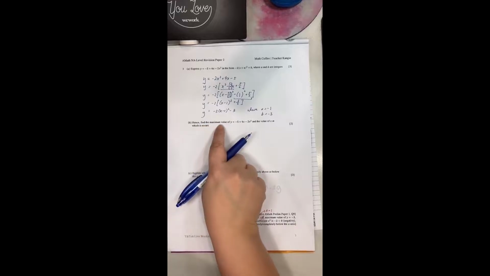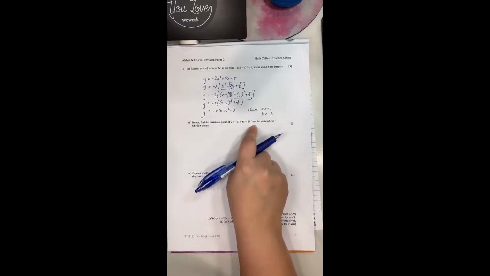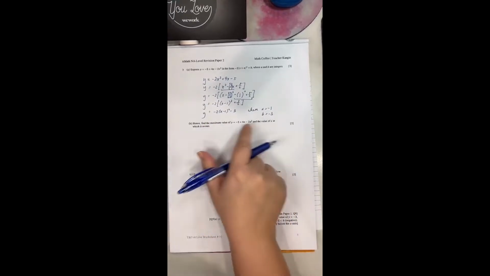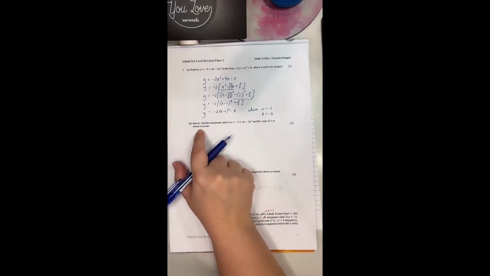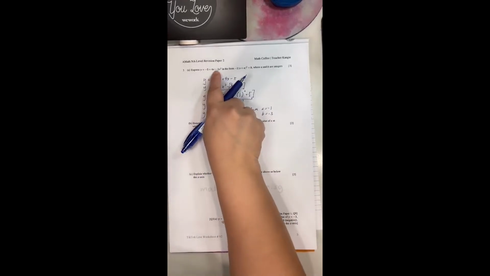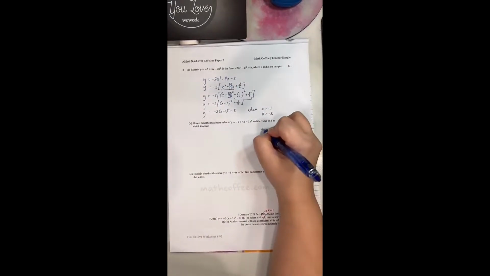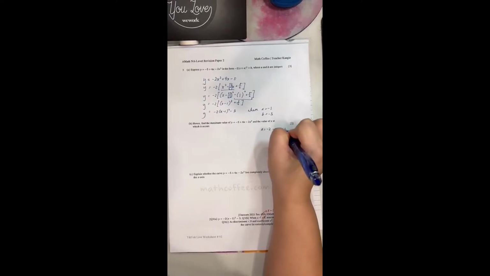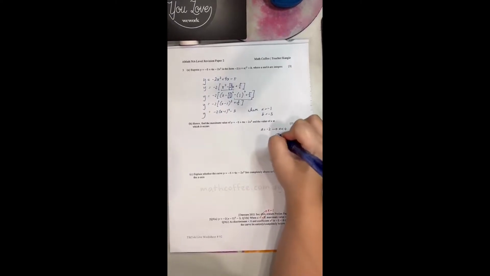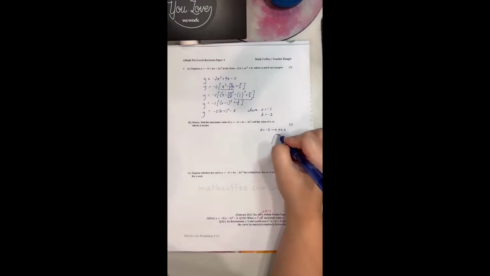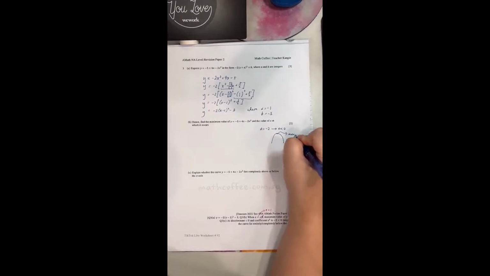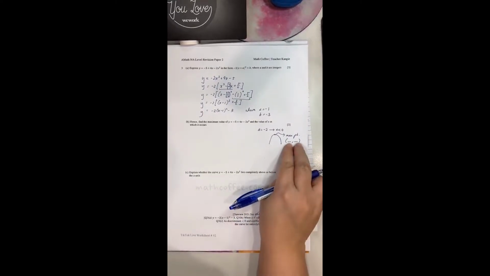Okay, hence find the maximum value of y and the value of x at which it occurs. This part B is actually just asking you about the turning point. First, let's see. This is my a is negative 2, means a is less than 0. You know it is a sad face. So when it is a sad face, the turning point will be a maximum point. Okay, so a maximum point, you have the x coordinate and you need to find the y coordinate.